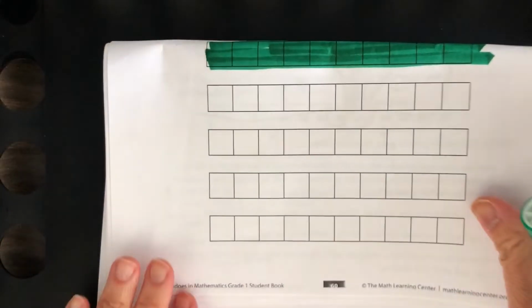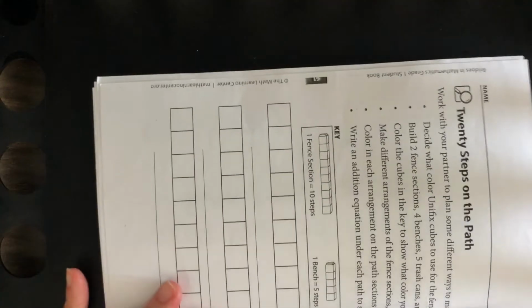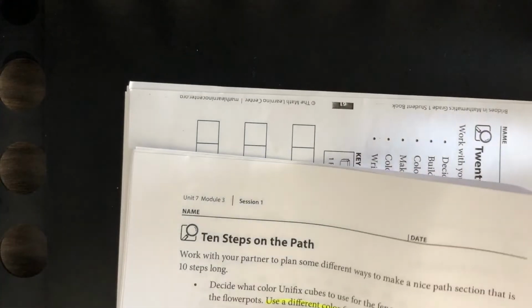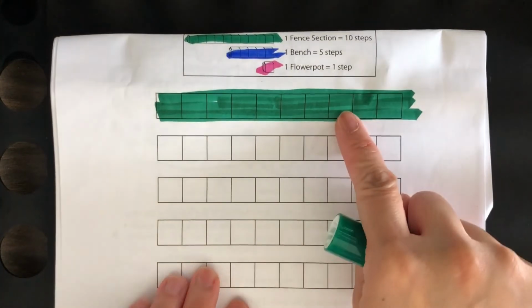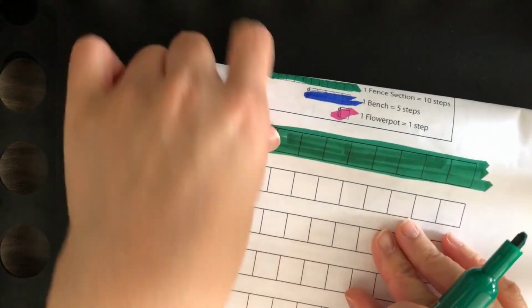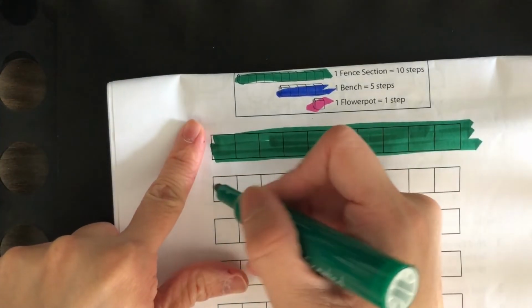I'm going to fold it so that way you can see better. And then, so I have one, and then they want me to do another one, so I'm going to make it over here. This one to be another fence.